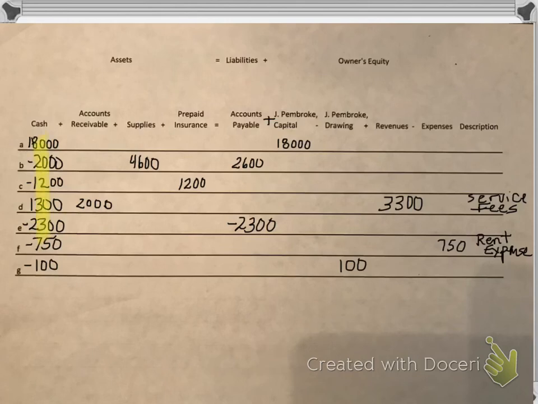So we take all of our transactions for cash. We would say 18,000 minus 2,000 minus 1,200 plus 1,300 minus 2,300 minus 750 minus 100. We would calculate the ending balance of cash to be $12,950.